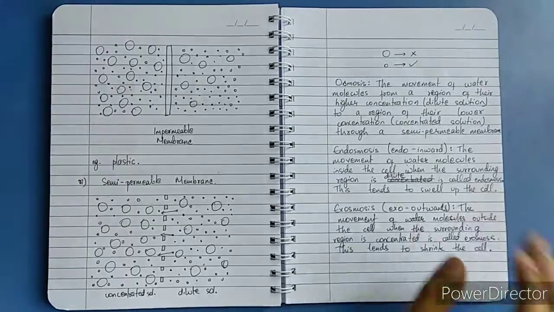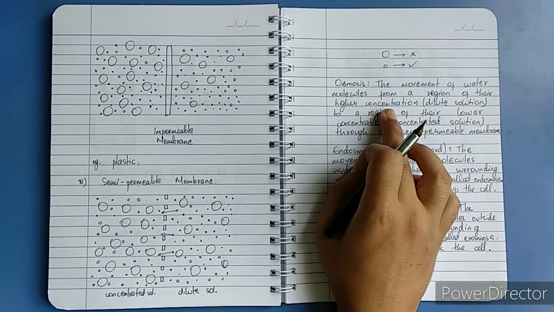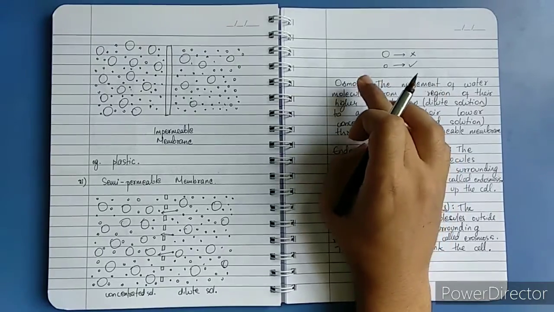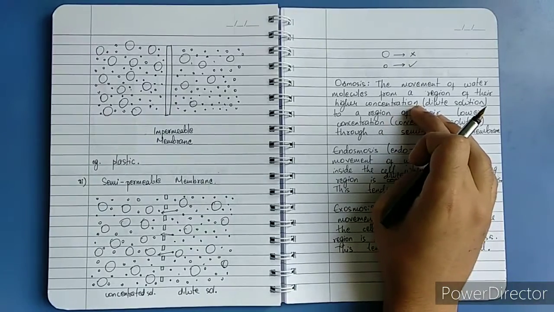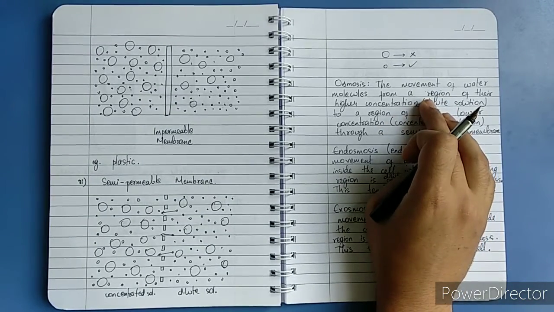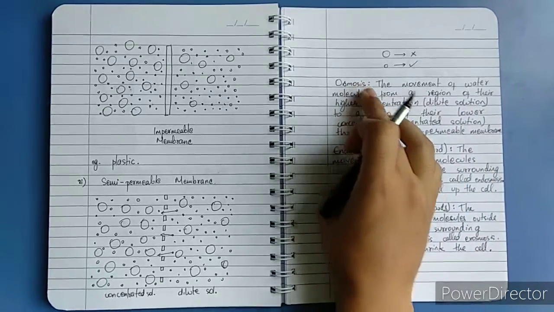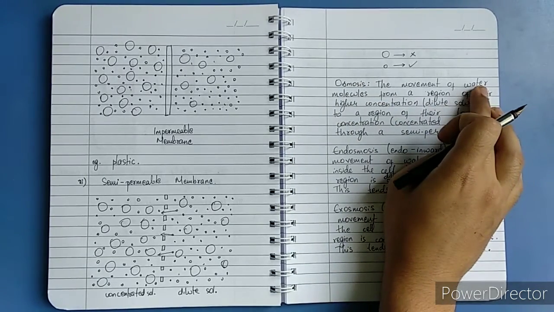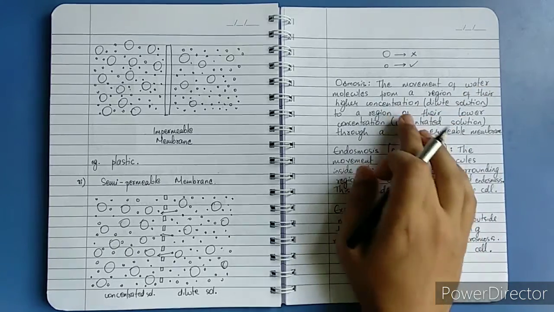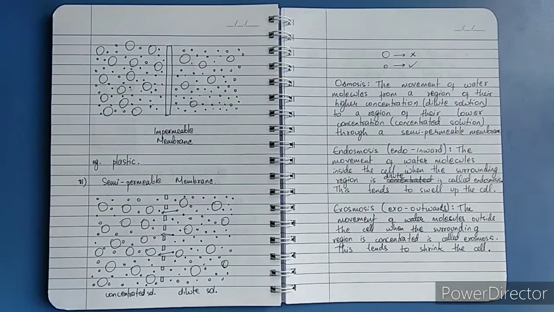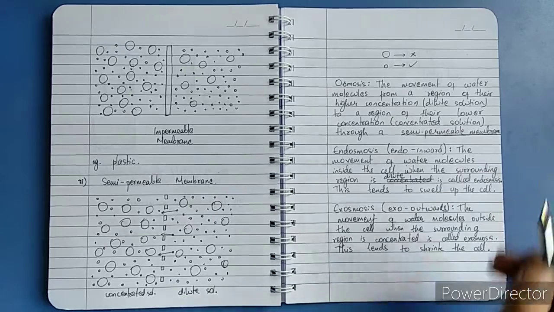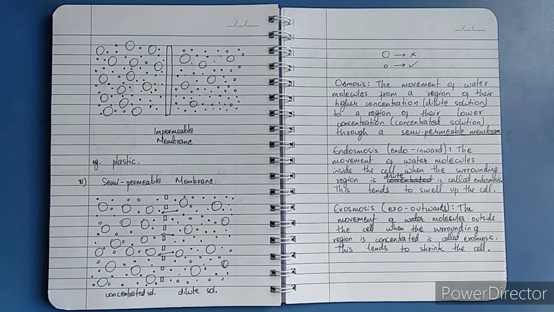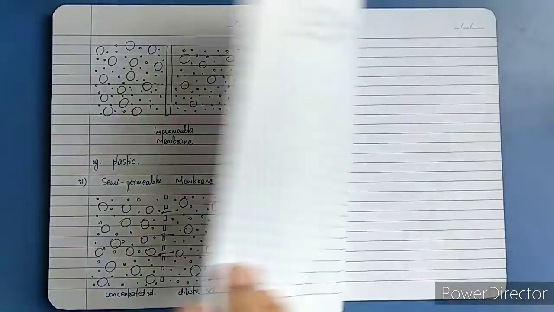Also note that osmosis is diffusion itself. There is no difference from diffusion. Osmosis is the diffusion of water molecules. Here the diffusion does not take place of any substance; it is specified for the water molecules. So osmosis is diffusion of water molecules from a region of their higher concentration to a region of their lower concentration, with special importance to the semi-permeable membrane, where it needs to be passing through a semi-permeable membrane. Then we call it osmosis.